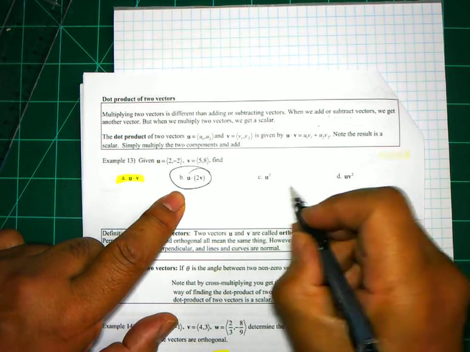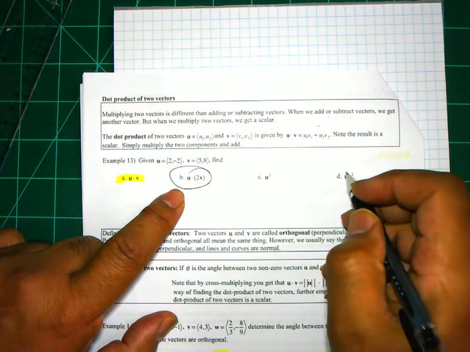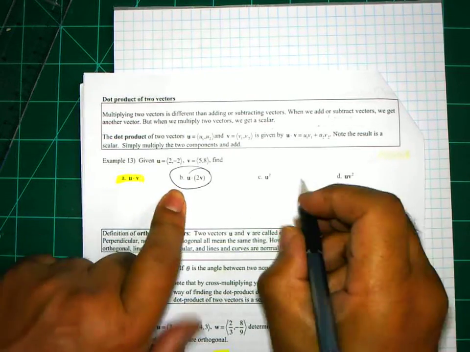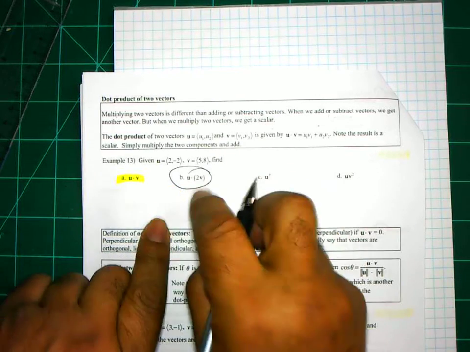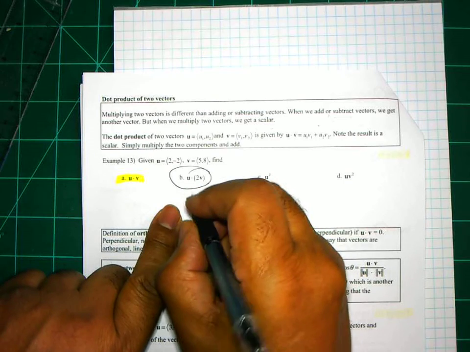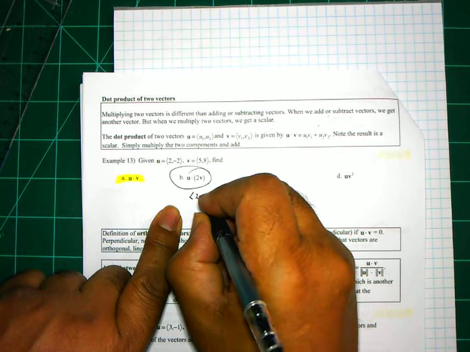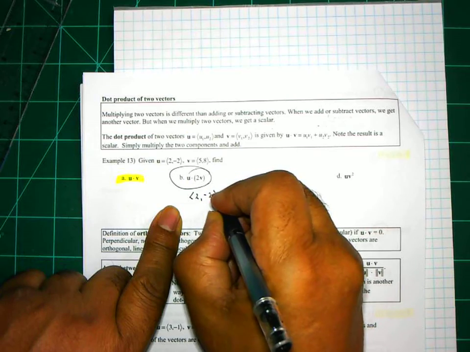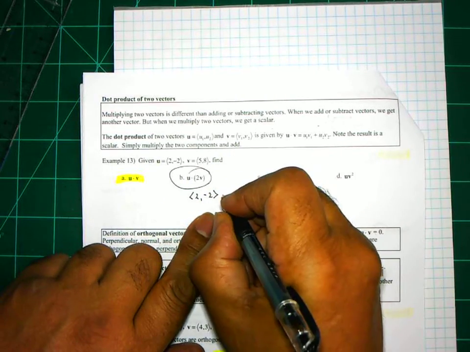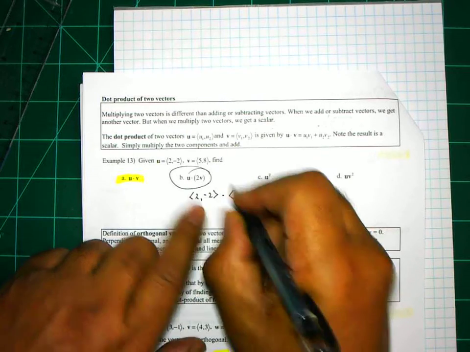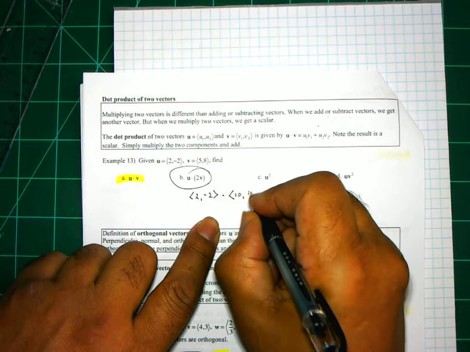well, they just wrote this as u squared. They should have written it as u dot u, or u dot v squared, although squaring a vector means you almost have to take the dot product. But let's do b here. U is going to be 2, negative 2, and we're going to find the dot product of this with 2v. Well, 2v is going to be 10 and 16.